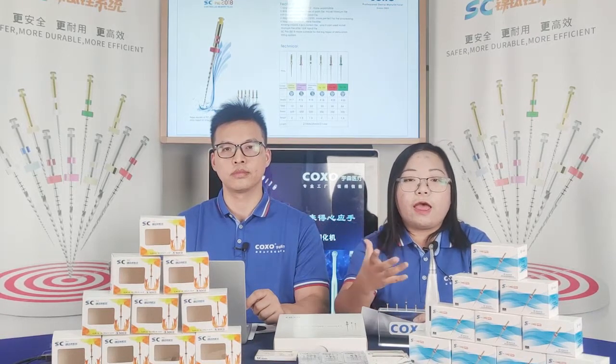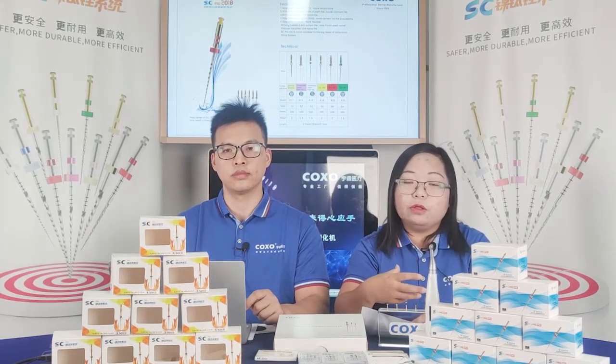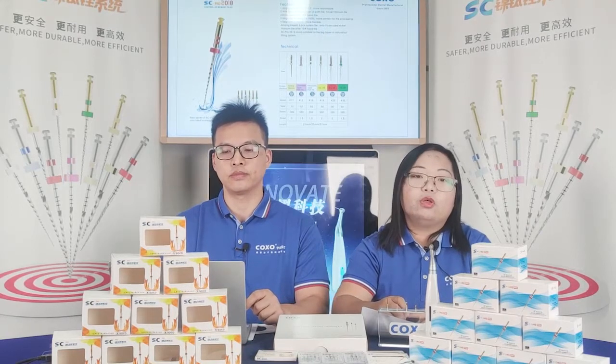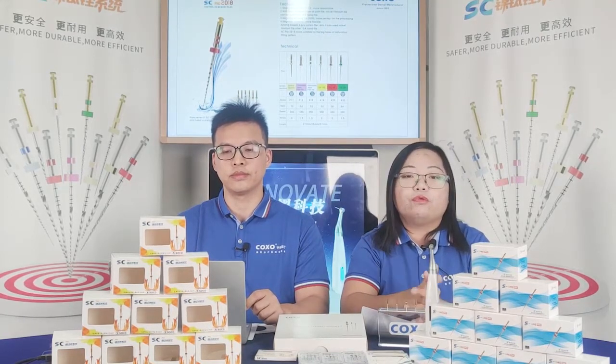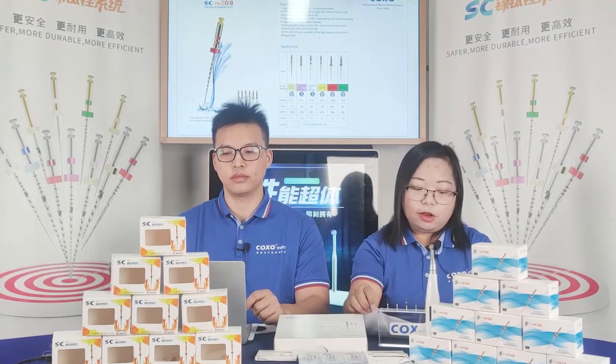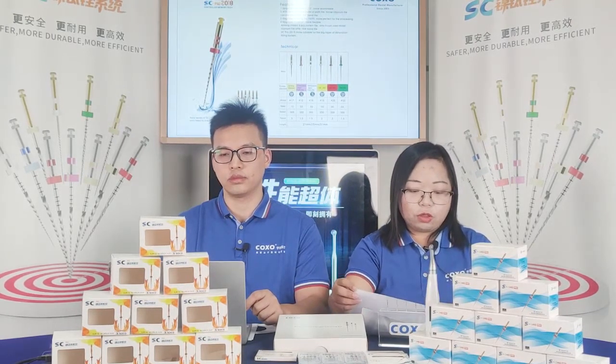Then if you feel the root canal is bigger, you can use up to the 04 taper. So this is the SC Pro 2018. You can use it. And then we can introduce more for you.